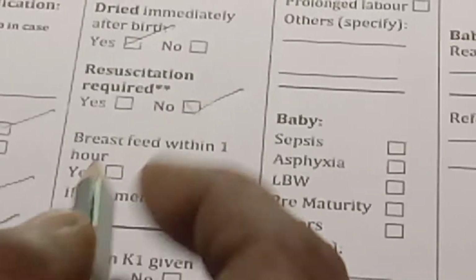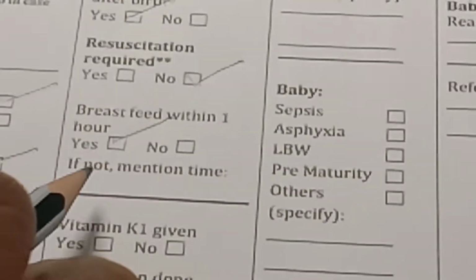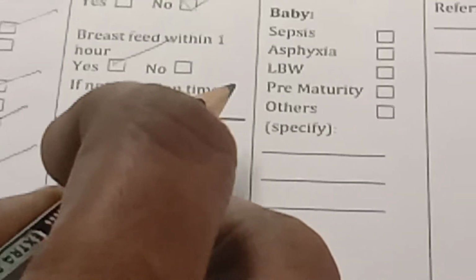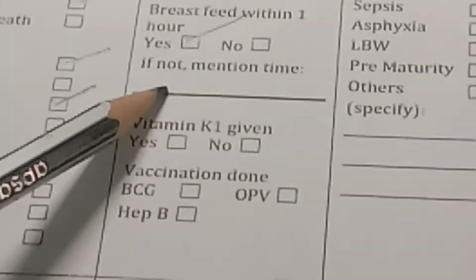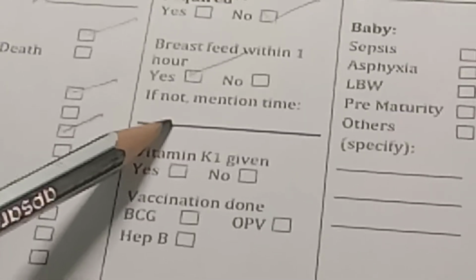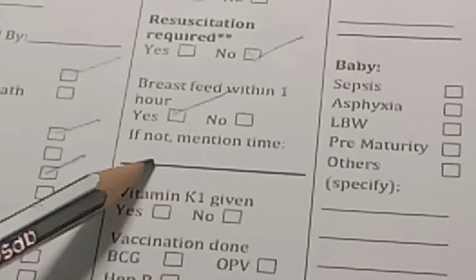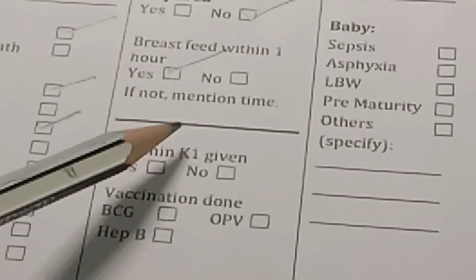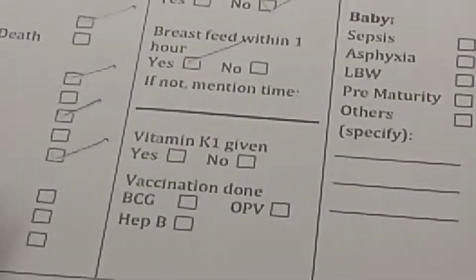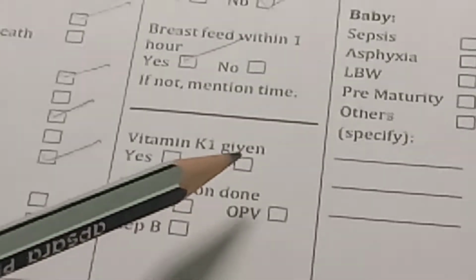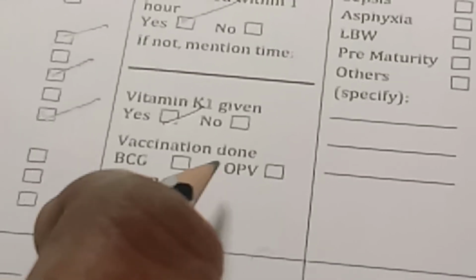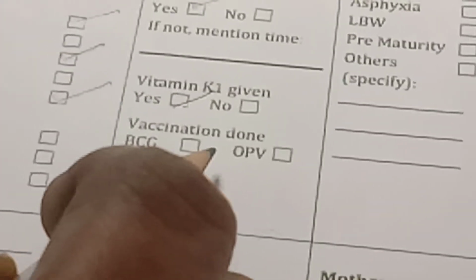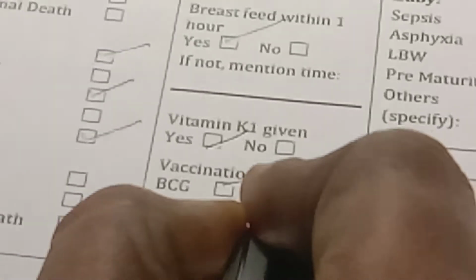Breastfed within 1 hour? Yes. If not, mention the time. If the baby has any complications and you are not giving breastfeeding at that time, you have to mention the cause. Next, vitamin K1 given, yes. Vaccination done: BCG, OPV, hepatitis B, whatever you give, you have to put a tick mark.